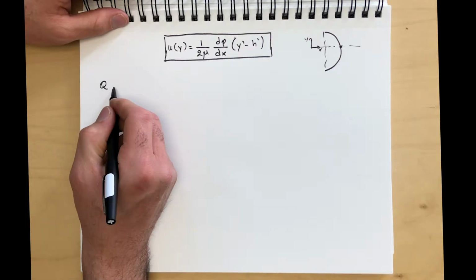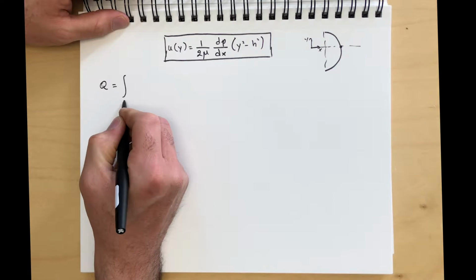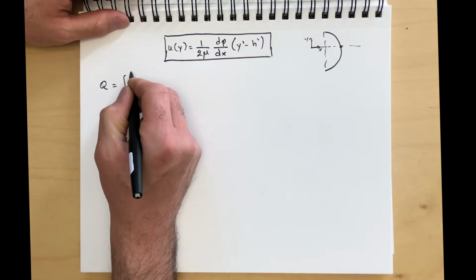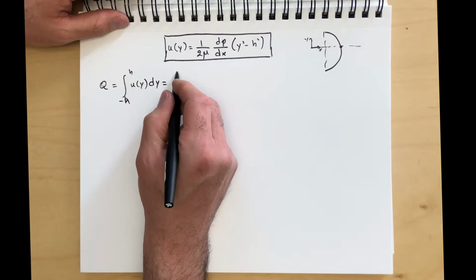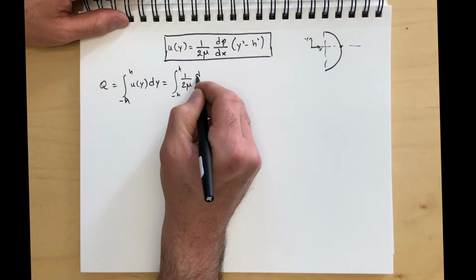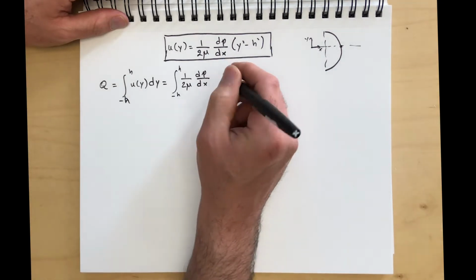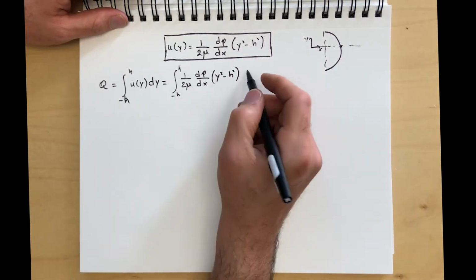If we calculate the flow rate q going through the pipe, that's the integral from minus h to h of u of y dy. And that's the integral from minus h to h of 1 over 2 mu dp by dx into y squared minus h squared dy.